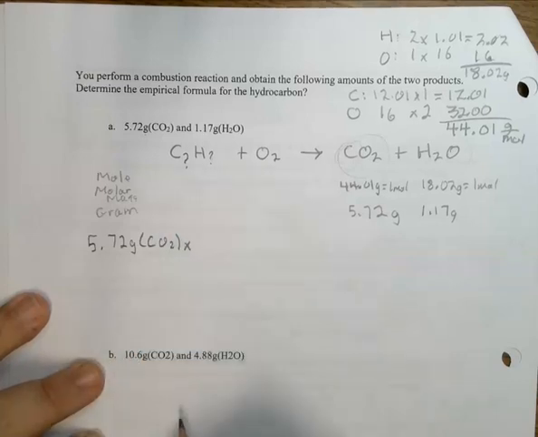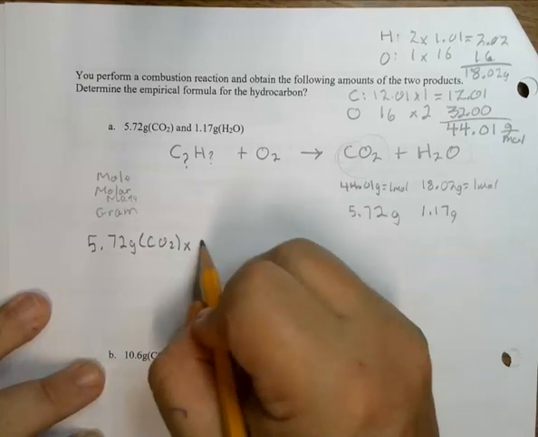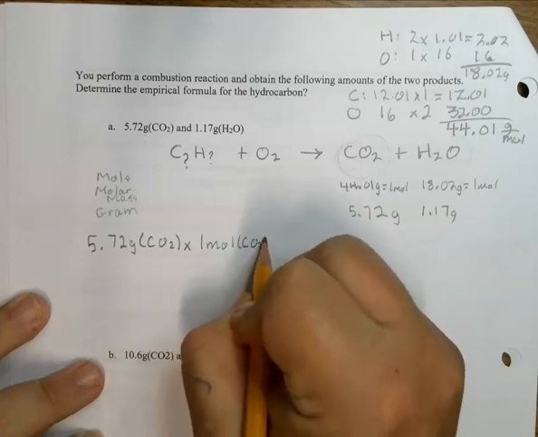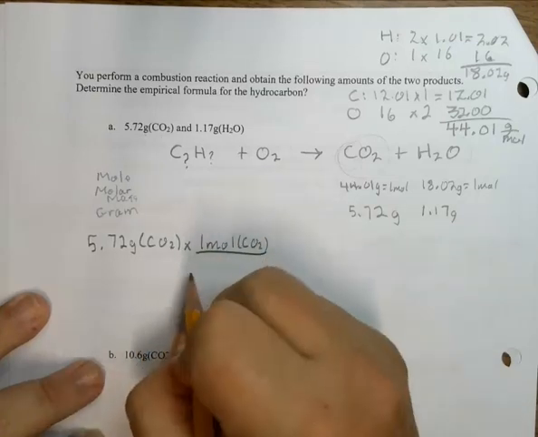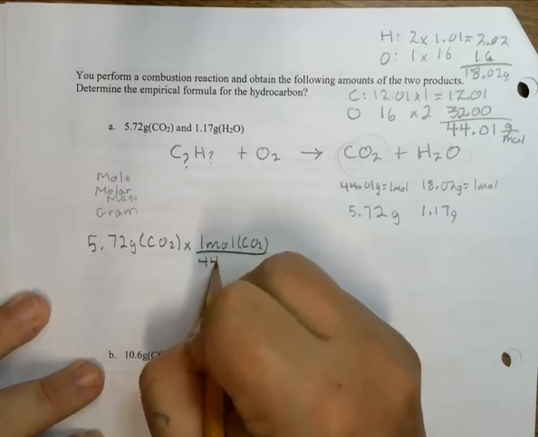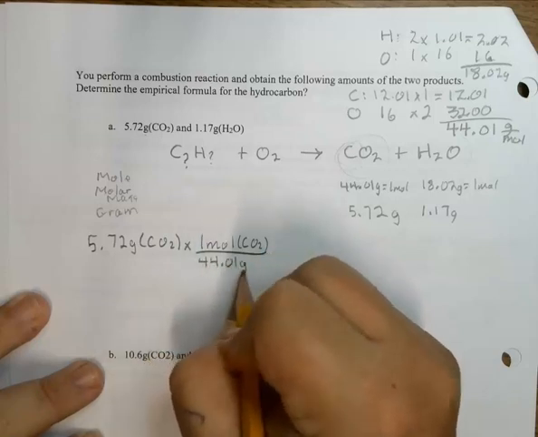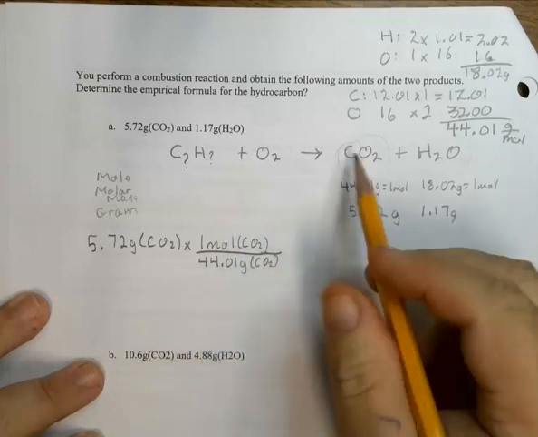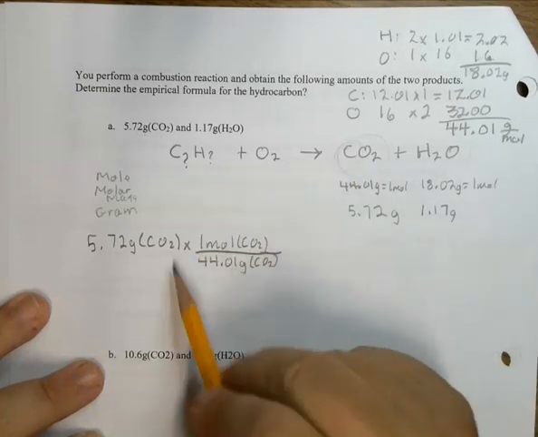Now we're going to convert using the molar mass of CO2 to get it into moles. So it's 1 mole CO2 for every 44.01 grams of CO2.